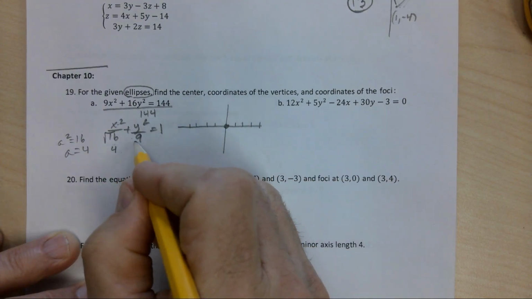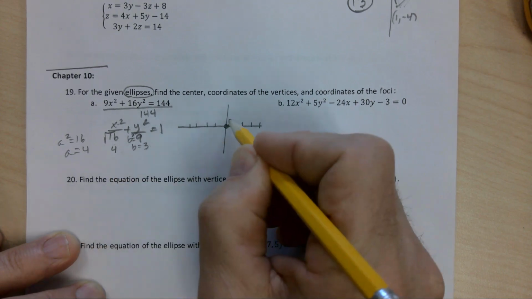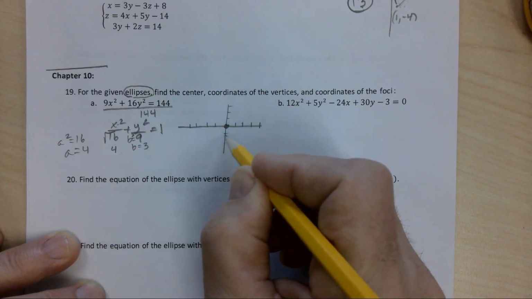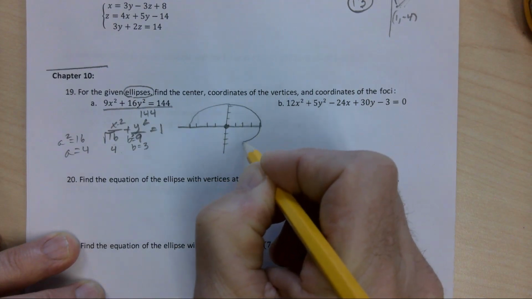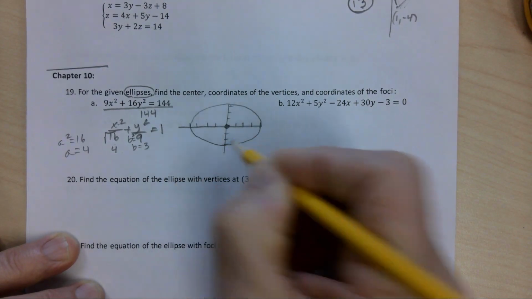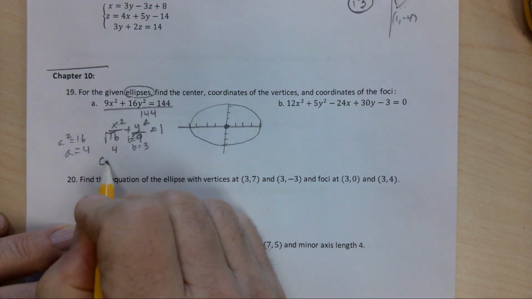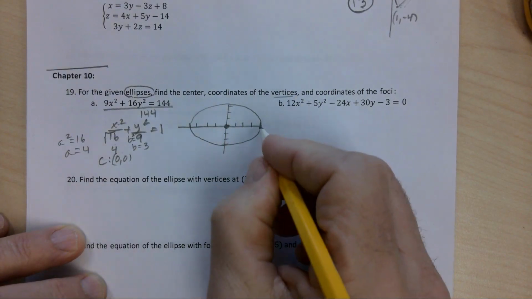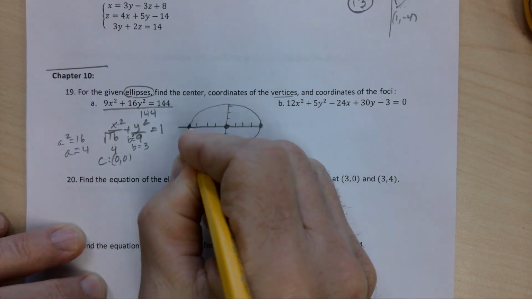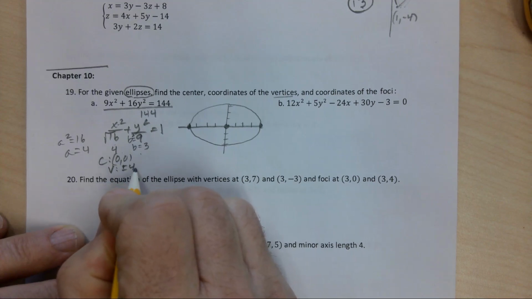And then we do the same thing here. B squared equals 9, so b equals 3. We go up and down 3. So there's our drawing somewhat, and now we can answer a bunch of questions. Where's the center? Well, the center would be 0, 0. Coordinates of the vertices, that happens to be the end of the major axis, so the vertices would be plus or minus 4, 0.